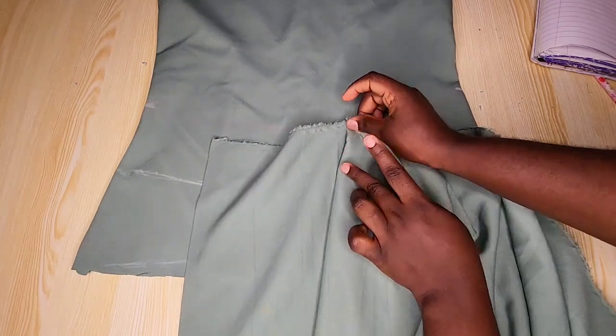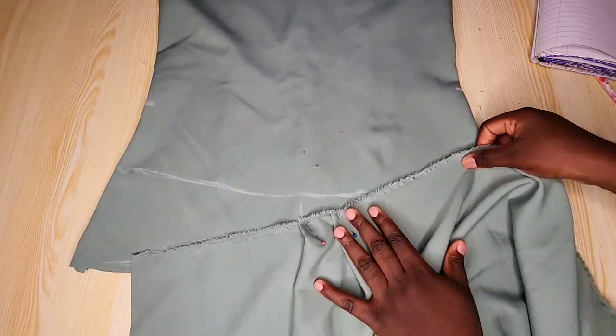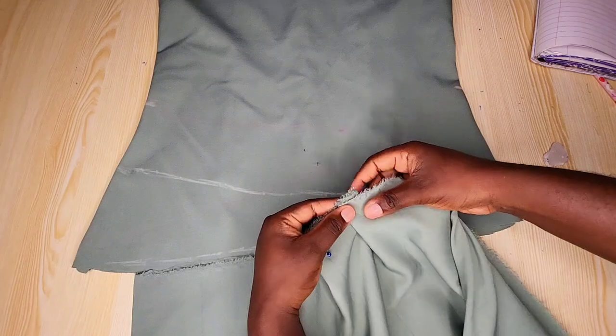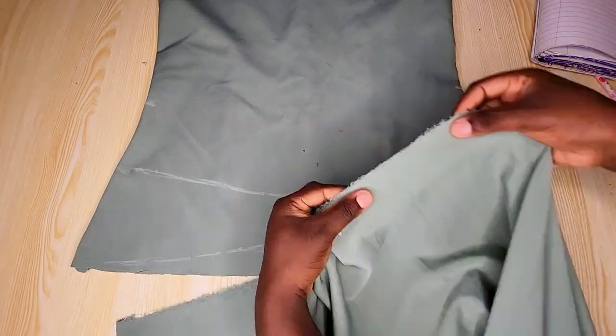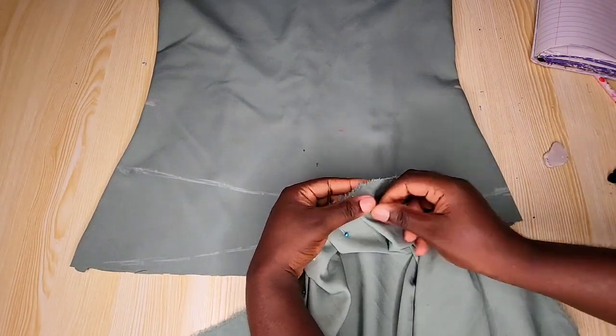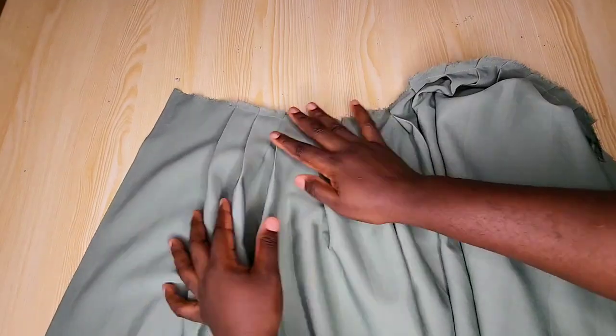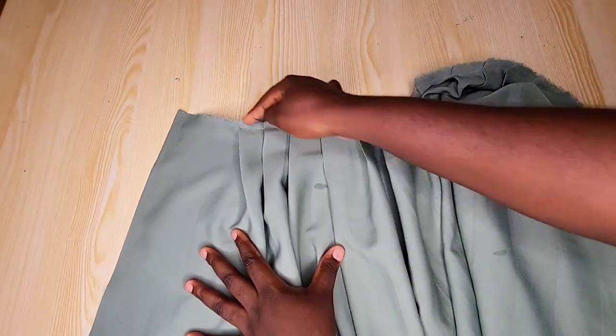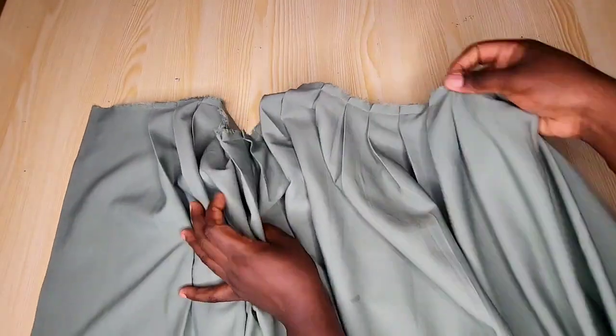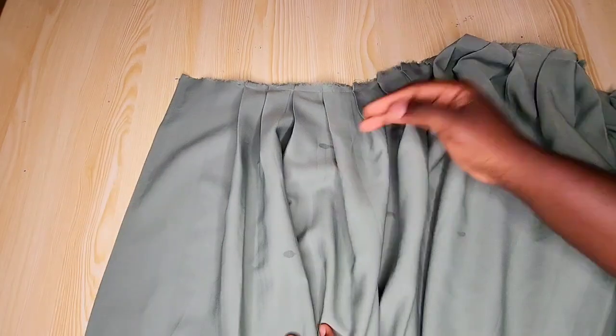In this case, I measured 33 inches for mine. So after pleating to the end, I will make it exactly 33 inches. So guys, after doing that, I went ahead to iron the pleats on top only, and then I top stitched it to make it hold.